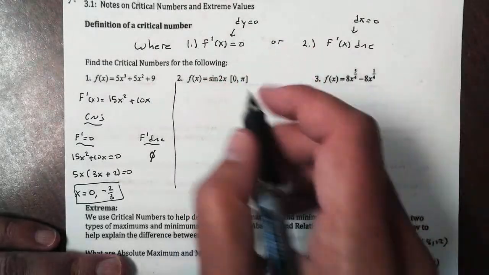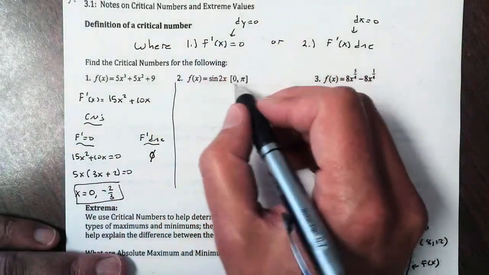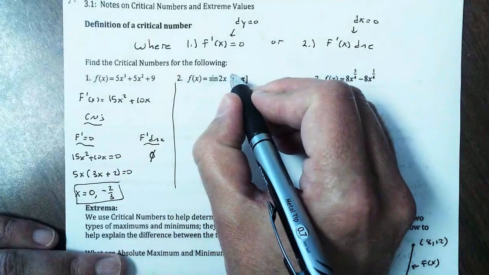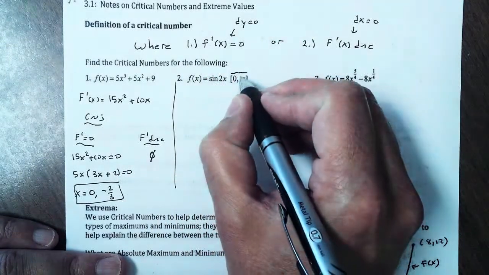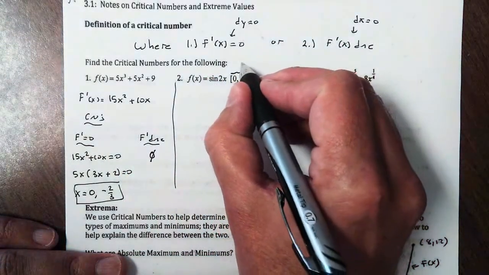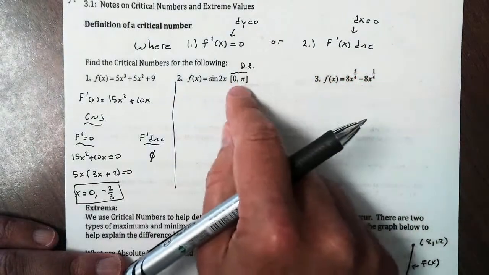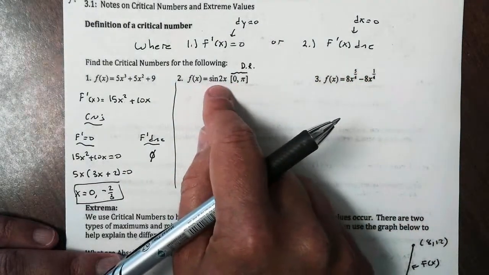So let's try this next one. Oh no, over here, this is a tough one. Now, notice, because this is sinusoidal, the values repeat themselves, so we're going to restrict our domain. They'll typically restrict the domain, especially on trig ones.